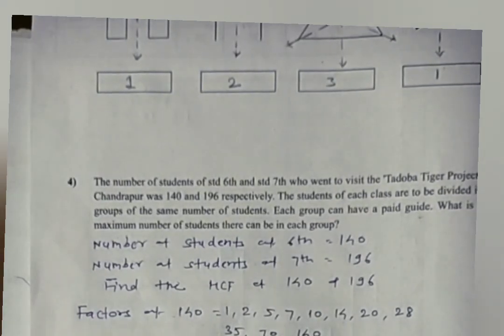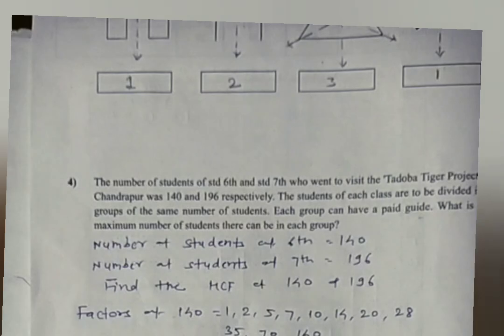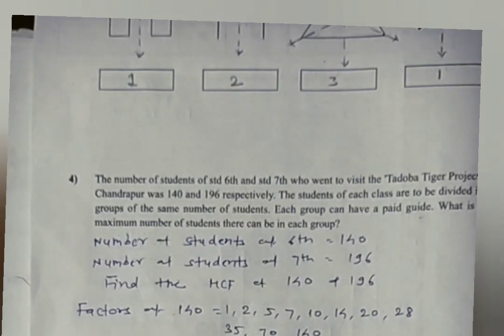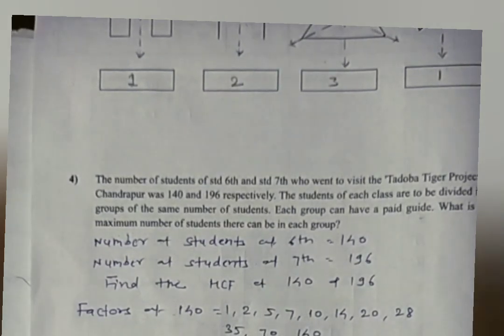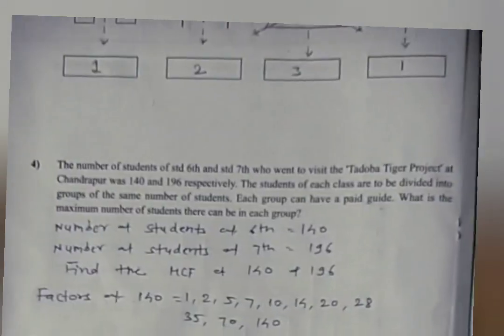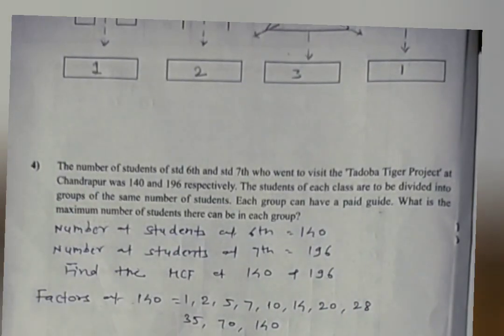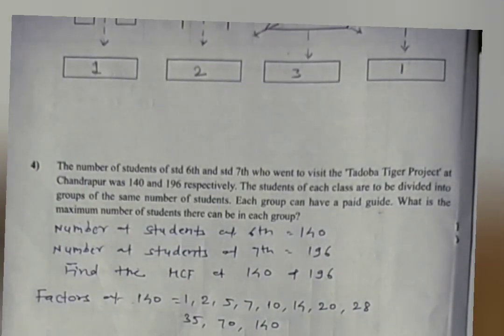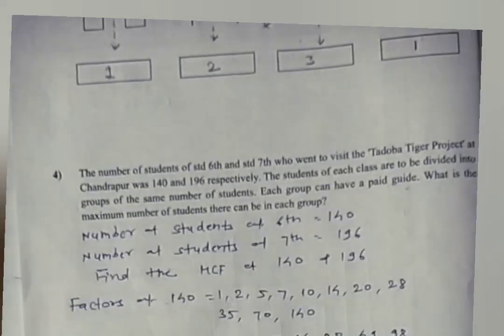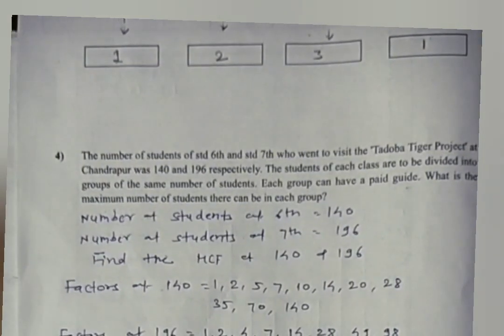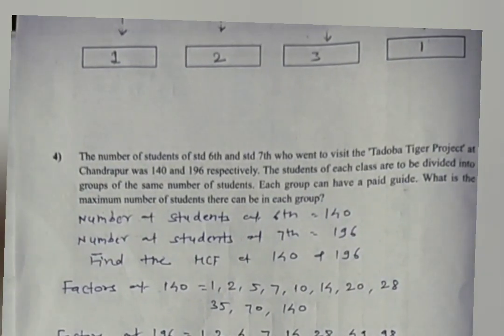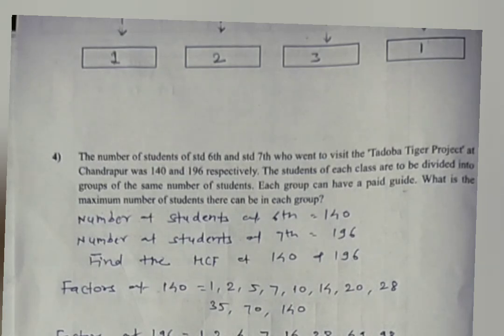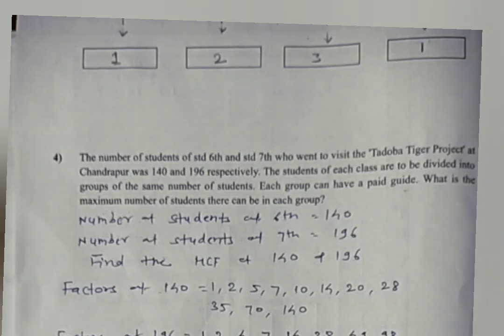Maximum number of students in each group is 28.